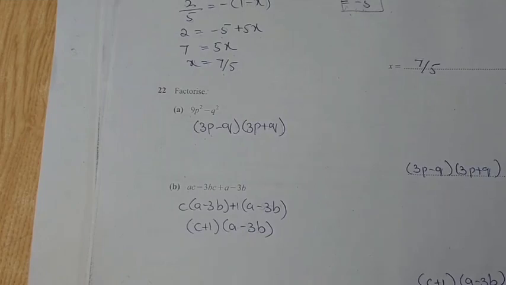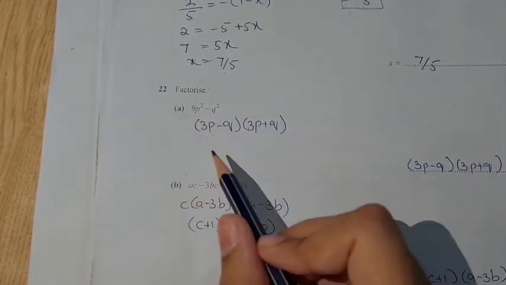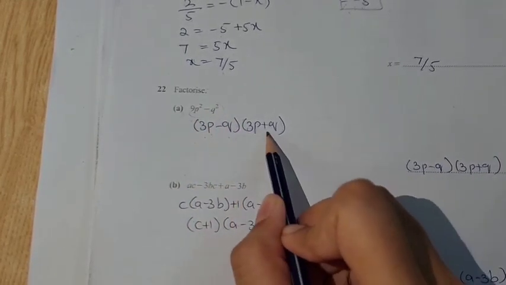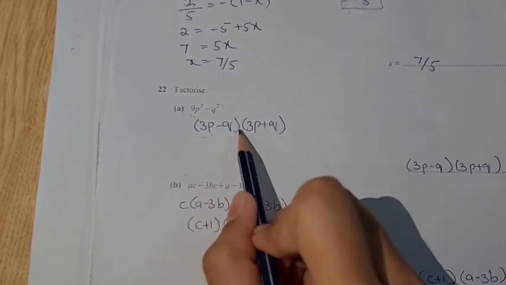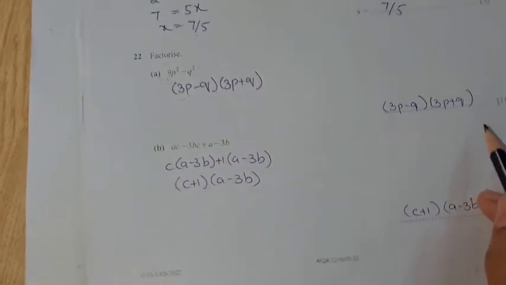Question 22, part A, is factorize 9p squared minus q squared. This is the third identity. This would be square rooted and plus and minus in between. So that's (3p minus q) multiplied by (3p plus q), which is the answer.